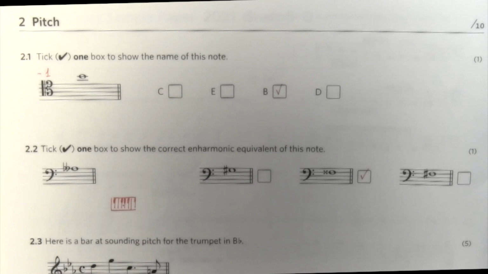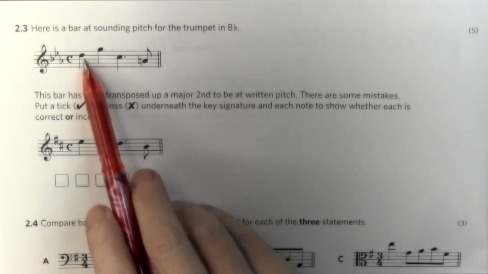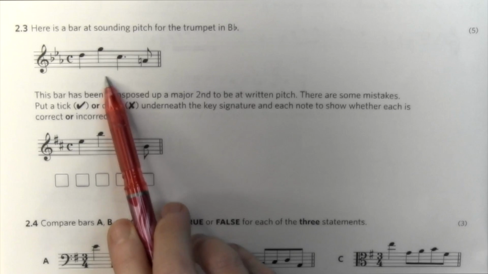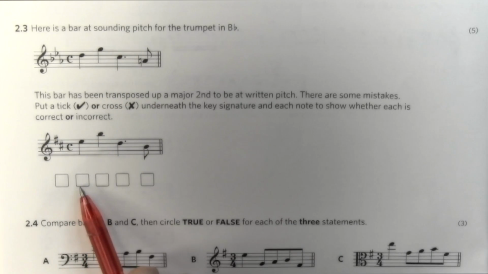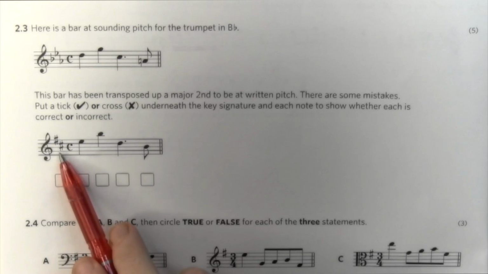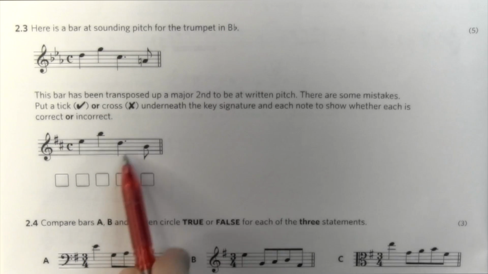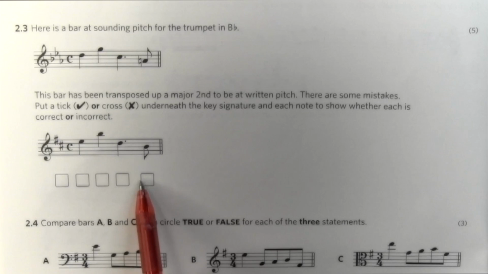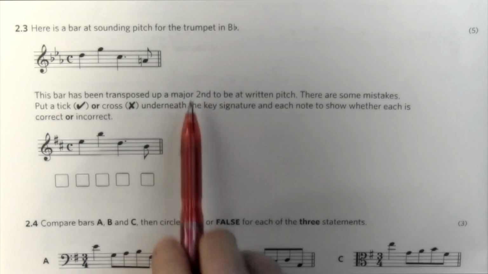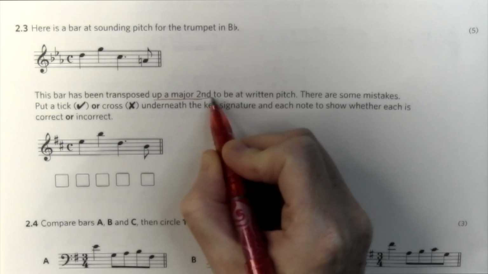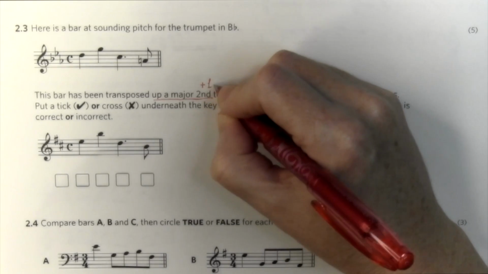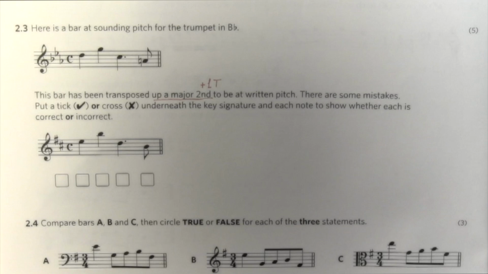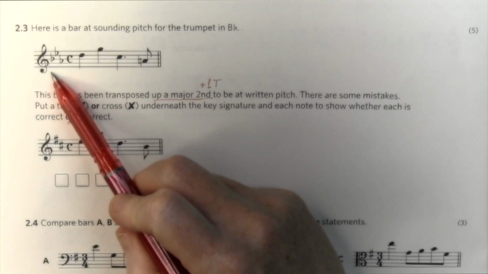Let's move on to exercise 3. In this question, we are given a bar written for trumpet in B flat, and we need to tick or cross the boxes to show that the items in the second example are correctly rewritten a major second up. So plus 1 tone, basically. And we need to include the key signature.